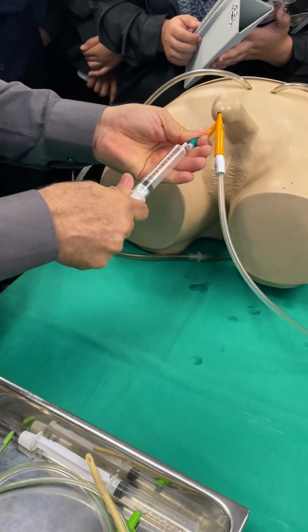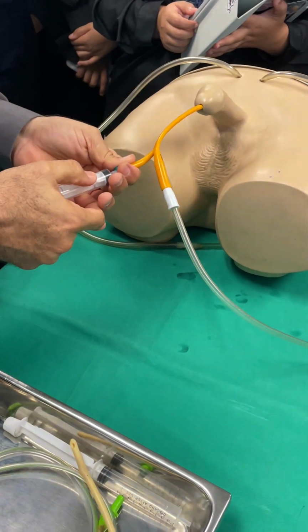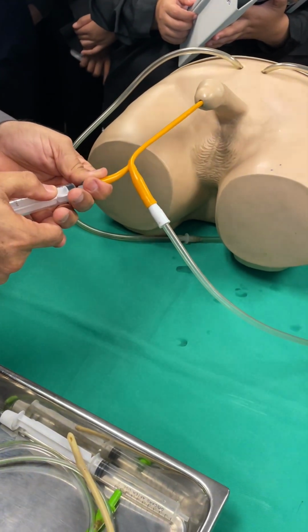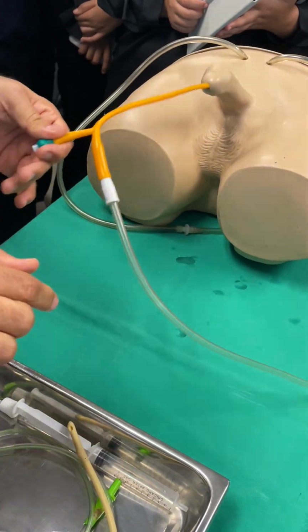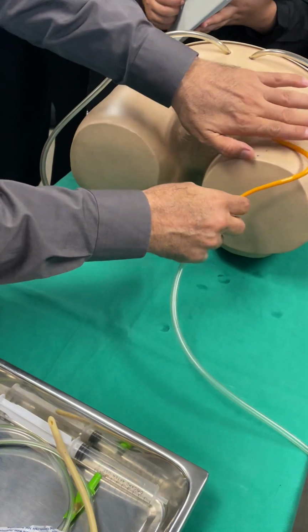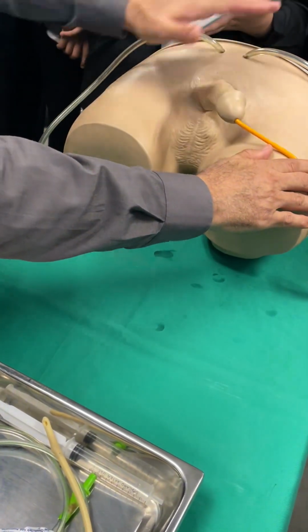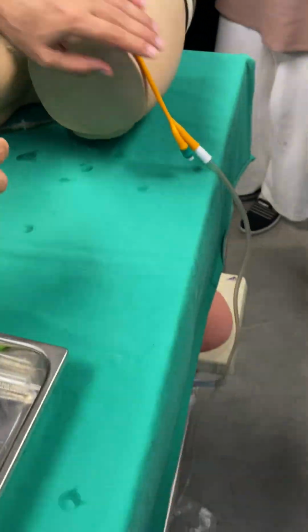With about 20 cc of distilled water, and then we will pull. I hope it will not come out. Okay, yes. So you can see it's inside the urinary bladder. Then we fix this one on the side of the patient. You remove your drape and you put your plaster on that side, and you have to record.